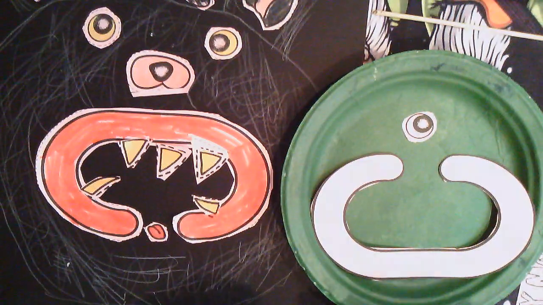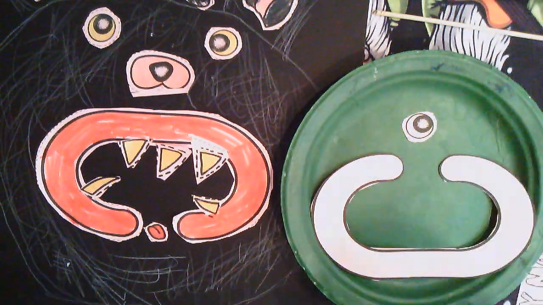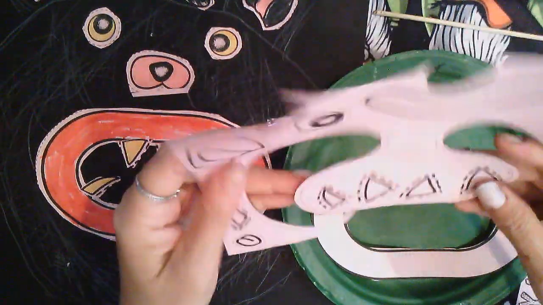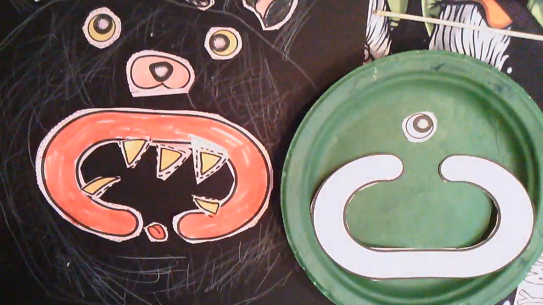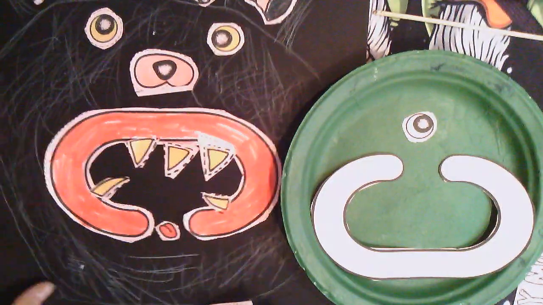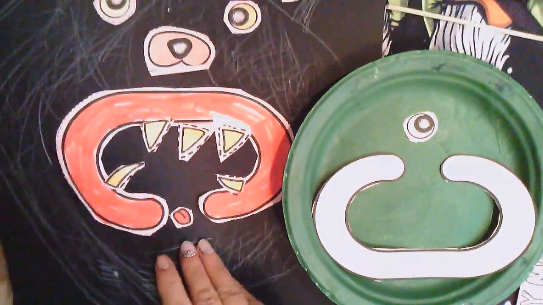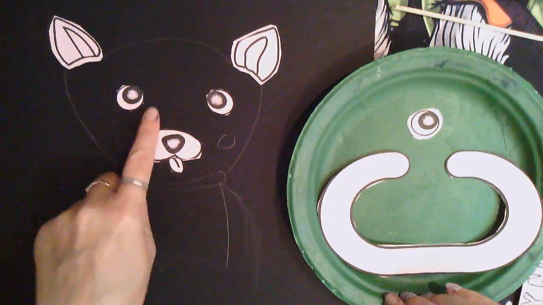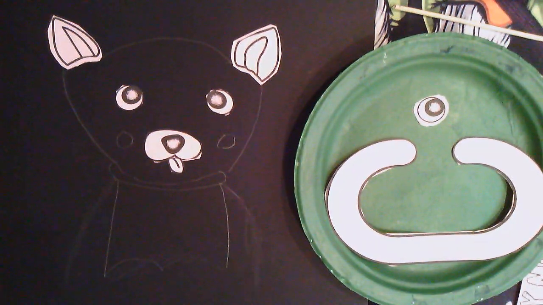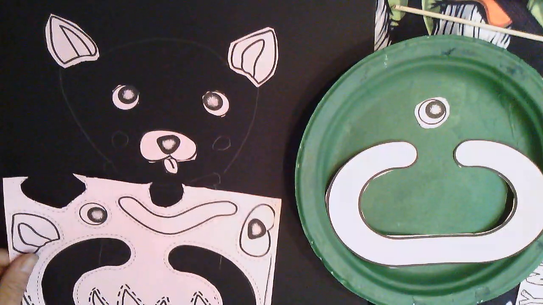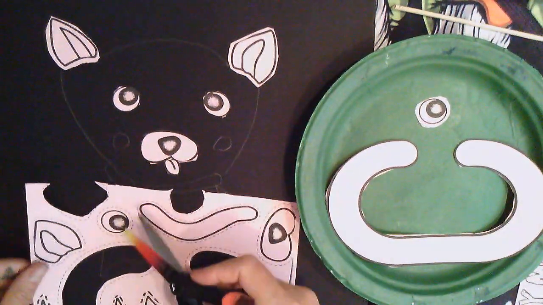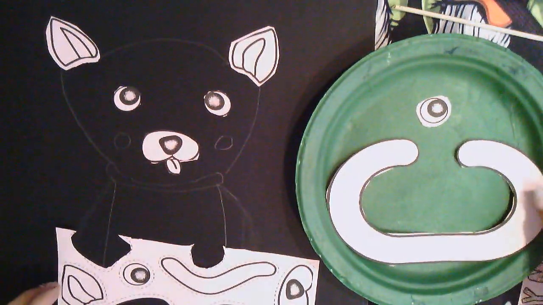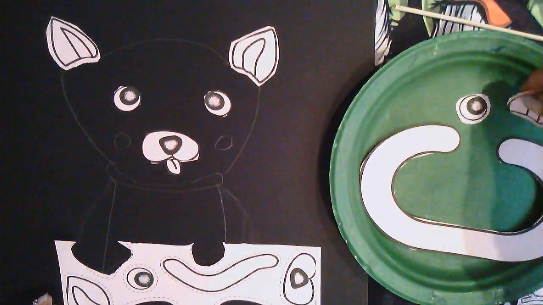It can be a one-eye monster too, and you can arrange it any way you like. Okay, so your teeth, you can cut those out, color everything up, or like I said, if you just like to make a puppy, that's fine too. You can make a puppy face, and that can be done on a plate too. Out of all these cutouts, you can just get whatever you want. You can get the snout, the eyes, the ears, the teeth, the horns, the tongue, and you can use it in different ways.